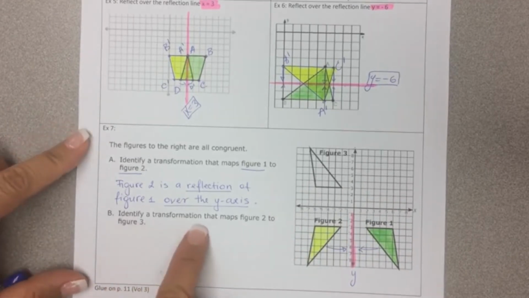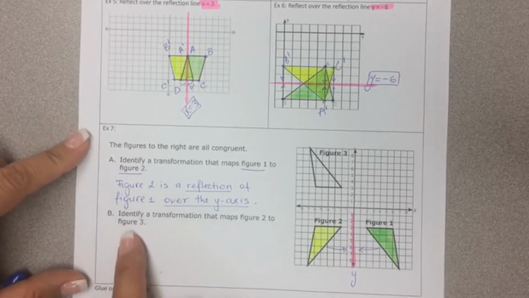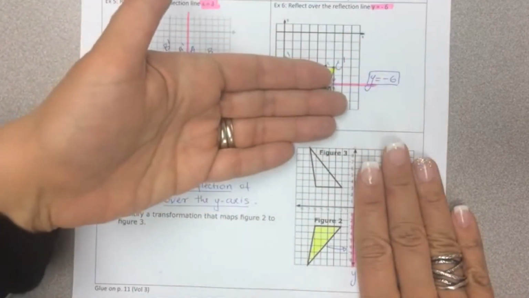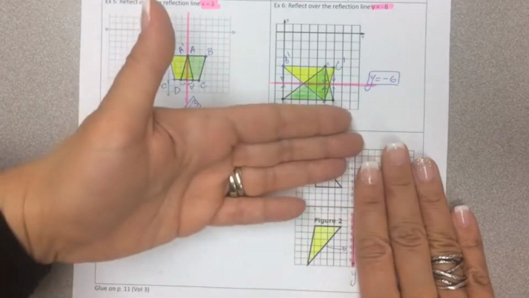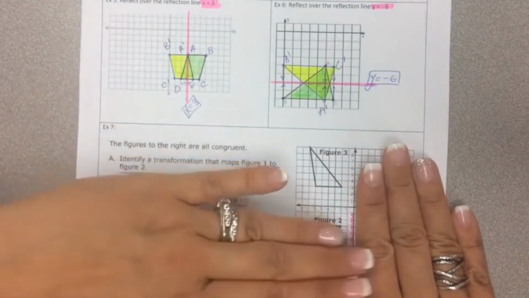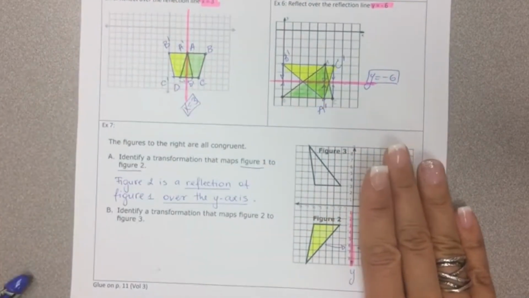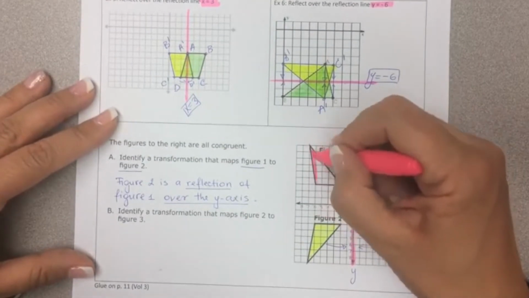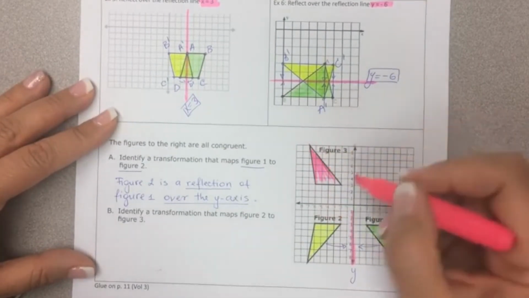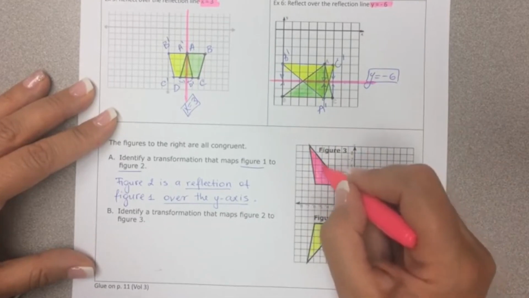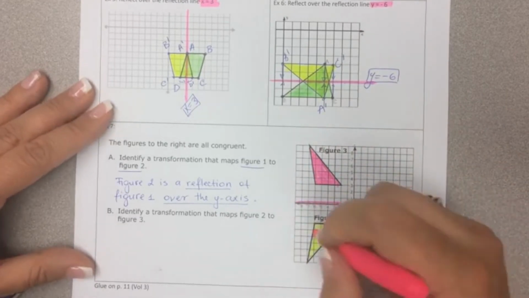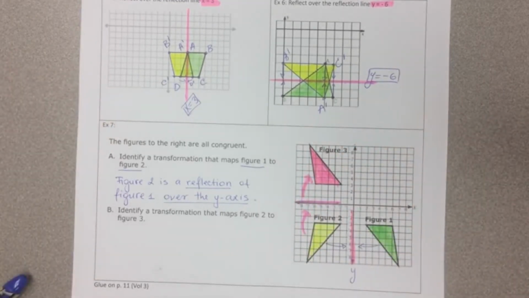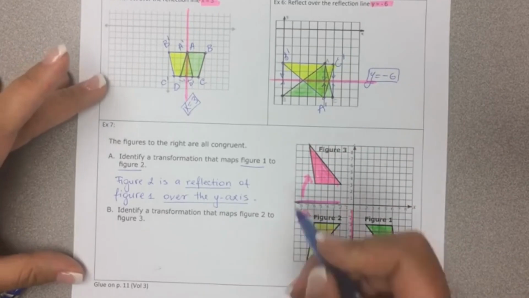Then identify the transformation that maps figure 2 to figure 3. So that means what happened to figure 2 to get figure 3. So this is another flip, but this time is over the x-axis. So when I look at this figure number 3, figure number 3 is a reflection of figure 2 over the x-axis.